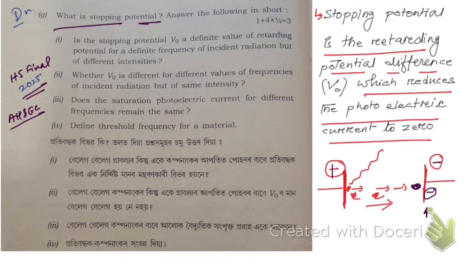Okay, now if you increase this negative potential, let me say V naught, it is increased to a certain value V naught, so that the electron with the maximum kinetic energy reaches the plate, but it doesn't touch this plate. It almost reaches the plate, but doesn't strike the collecting plate, and the photoelectric current becomes 0. That certain value of this retarding potential is the stopping potential, right? Hope you have understood this.